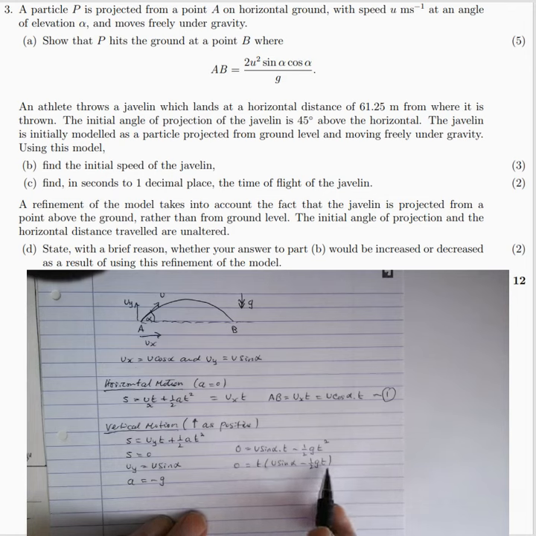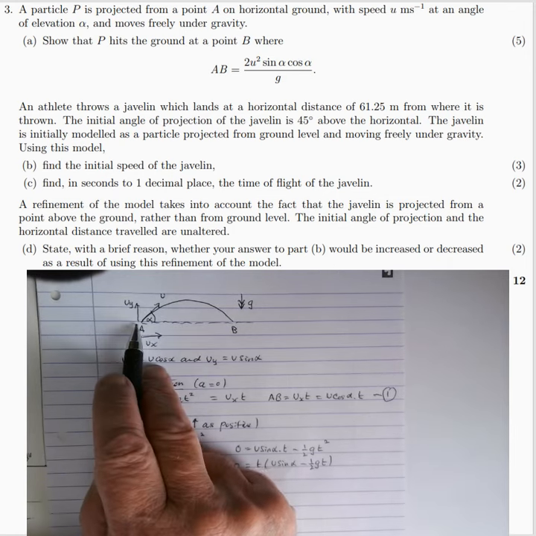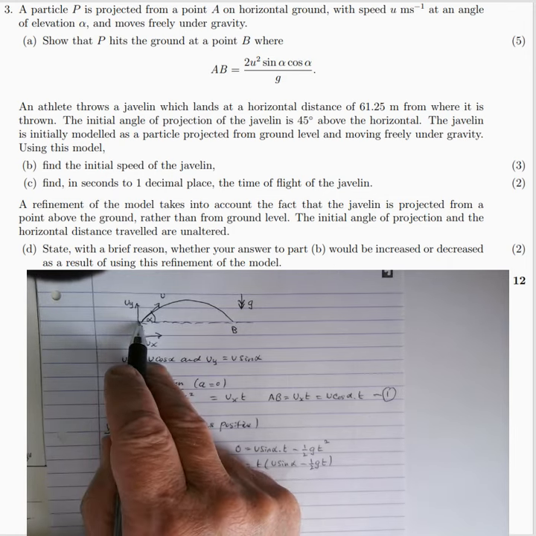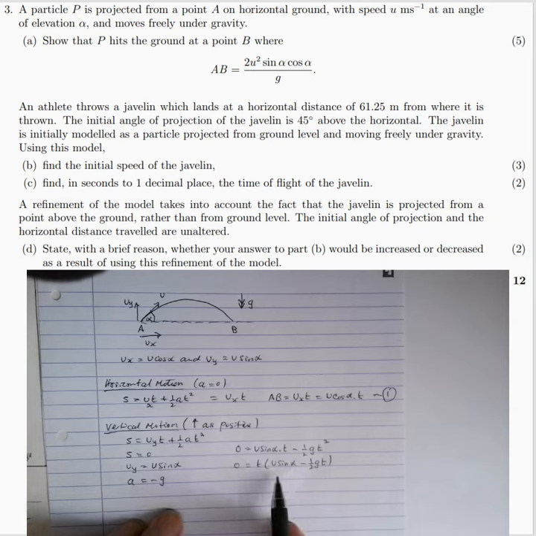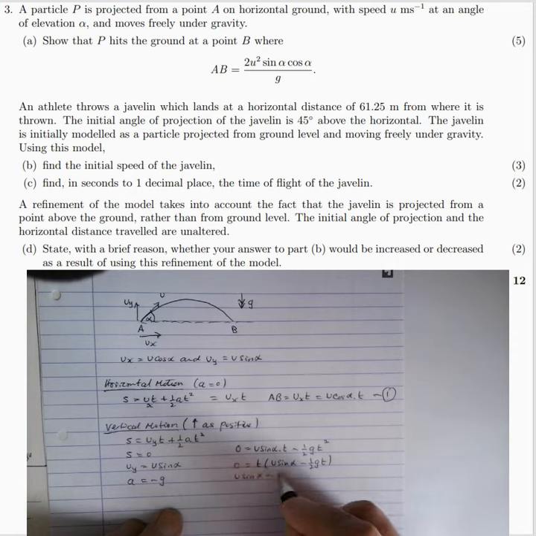Because it's equal to 0, either t equals 0, which is obviously wrong, or the only alternative is that u sine alpha minus half gt equals 0.